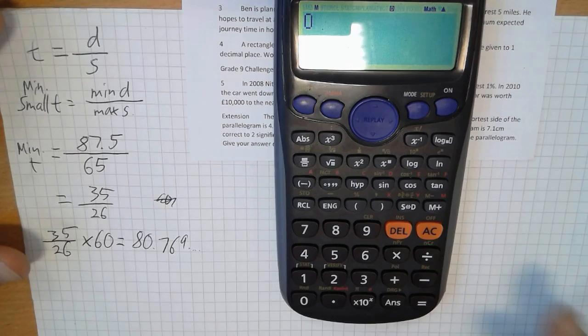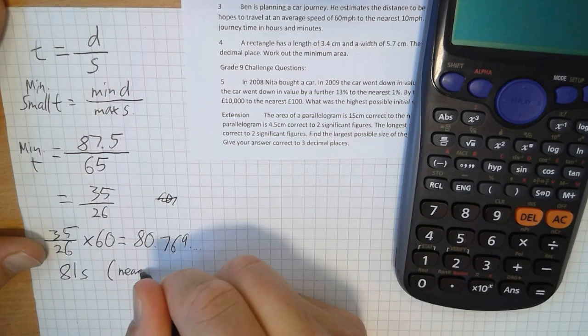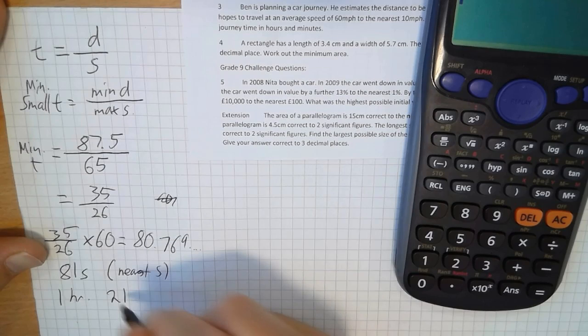Okay, so that's 81 to the nearest minute, which is 1 hour and 21 minutes. Sorry, 81 minutes. Sorry, not seconds. We didn't need seconds, did we? We needed minutes. Apologies for that. 1 hour 21 minutes. I'm going to pause it there.